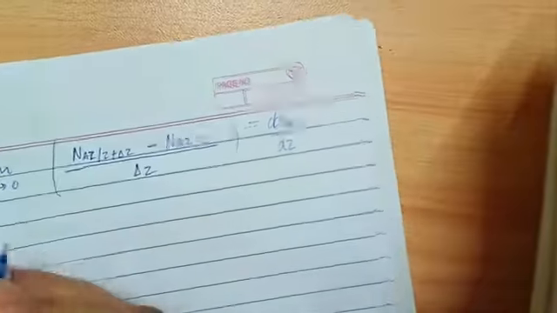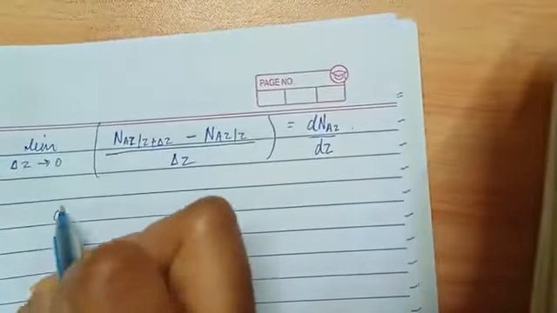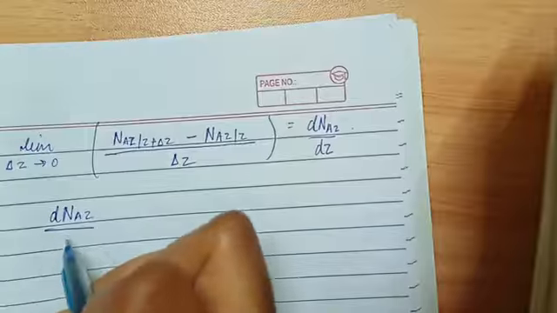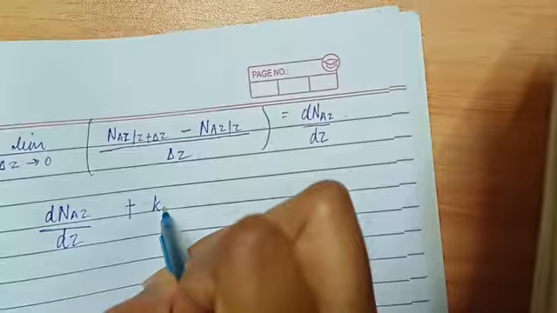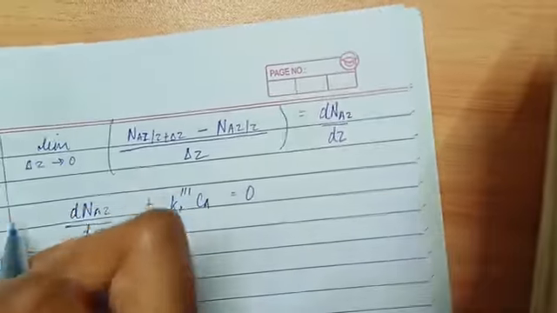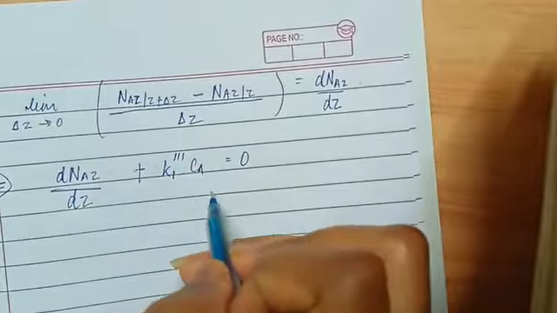So putting this back into the equation we had, we receive dNAZ by dZ plus K1 triple prime CA is equal to 0. This is the equation we get.